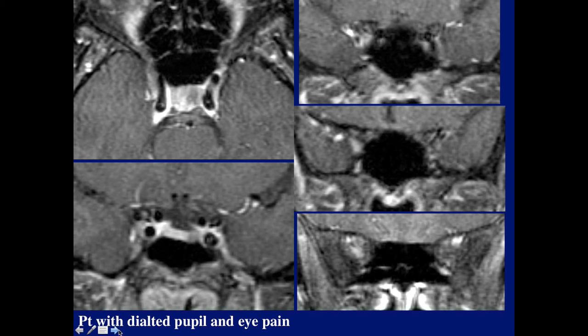Here's another patient. Patient presented with a dilated pupil and eye pain. Which side is the abnormality in? Somebody mentioned the left.